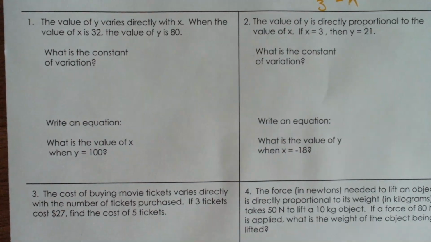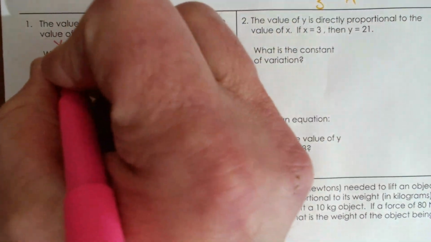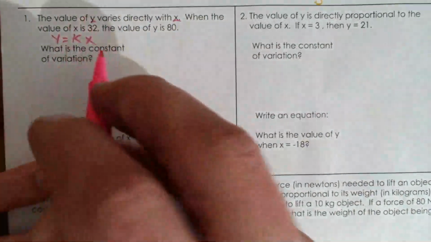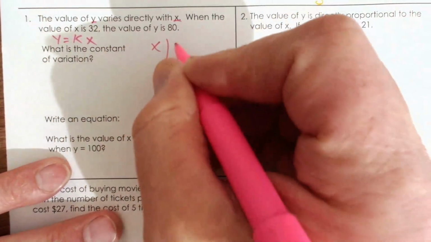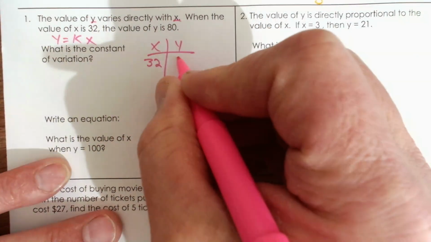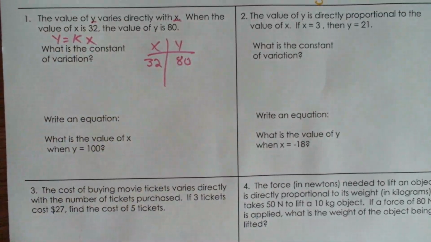In these questions, it'll be consistently phrased very similarly. The value of y varies directly with x. Again, there's something that is multiplying x that will get you y. When the value of x is 32, the value of y is 80. What is the constant of variation? Okay, so for your first point, we have our x value of 32, our y value of 80.